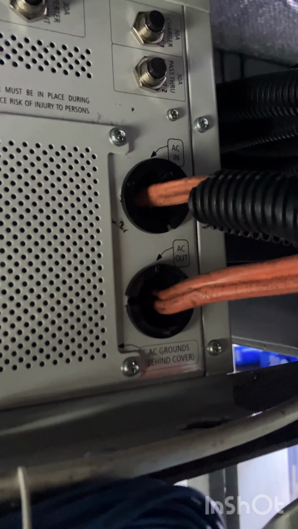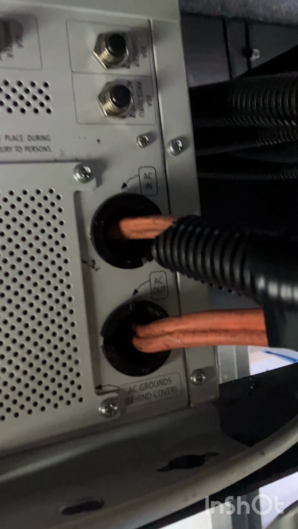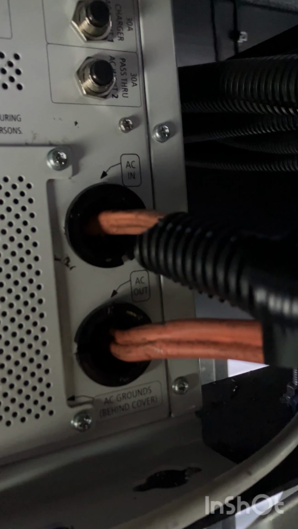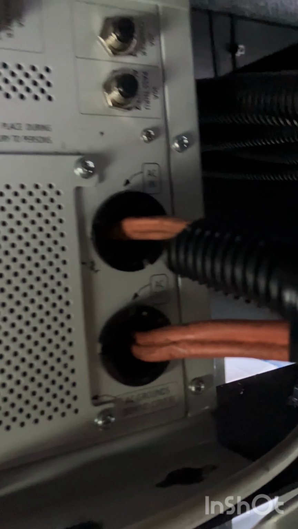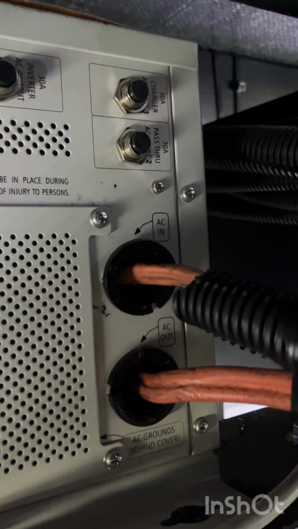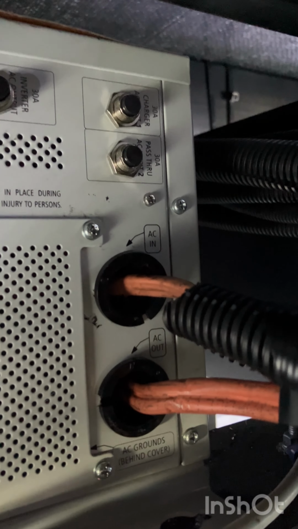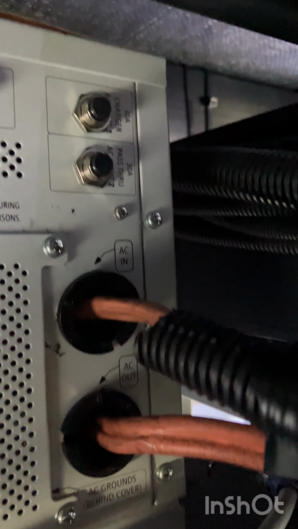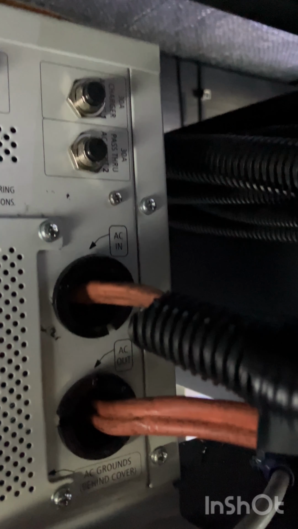As we look at the inverter, you will see AC in and AC out. So from the bigger breaker box, you'll see the AC in. That's where it goes.